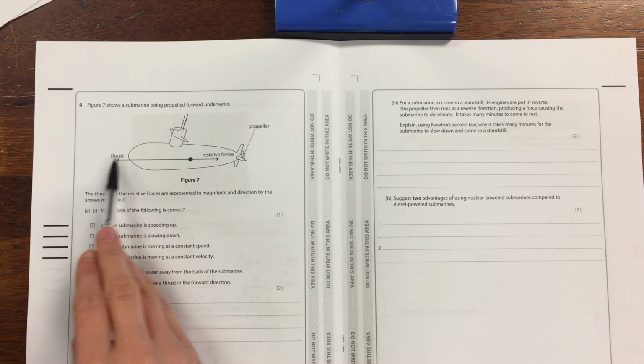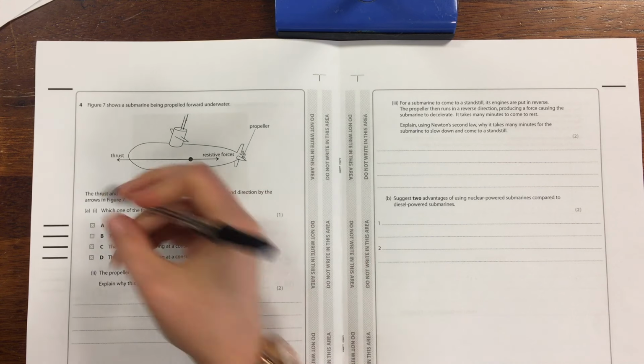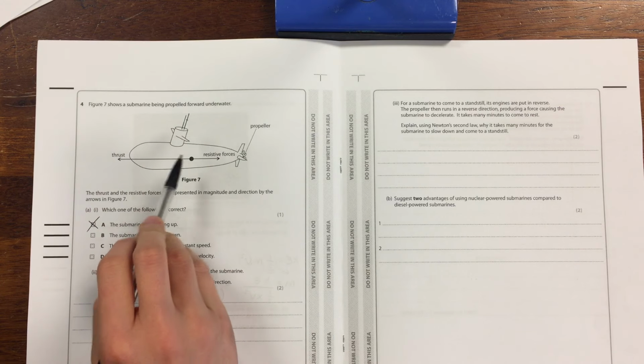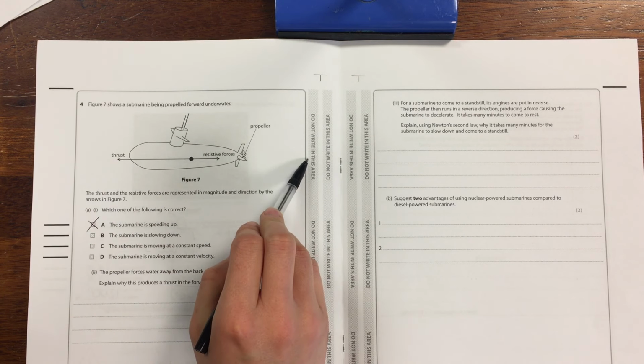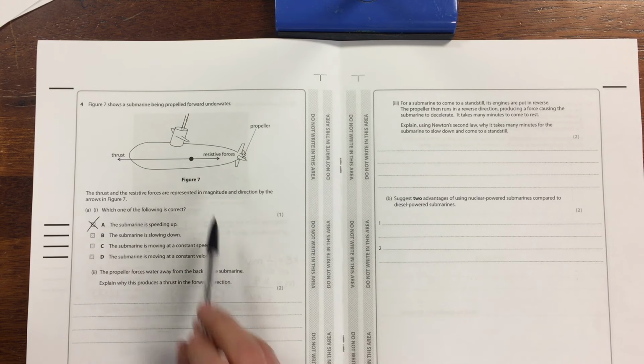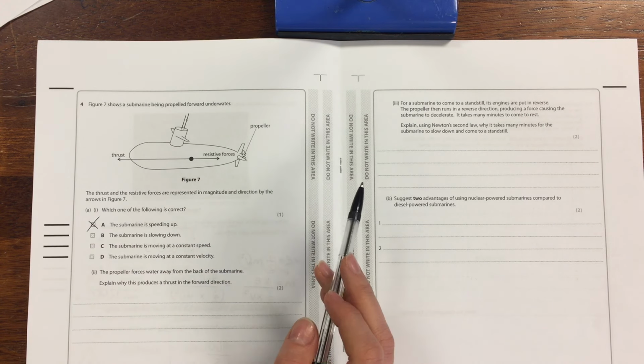My forwards thrust is much greater than the resistive forces, so the submarine is speeding up. If it was slowing down, the thrust would be smaller than the resistive forces. Constant speed, the arrows would be equal, and then also it would be constant velocity.